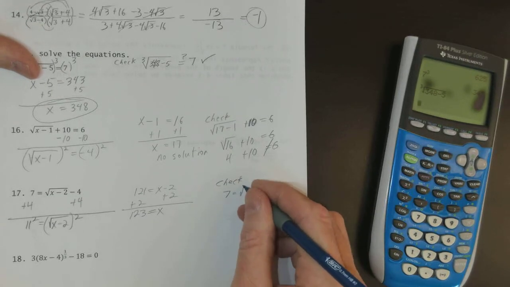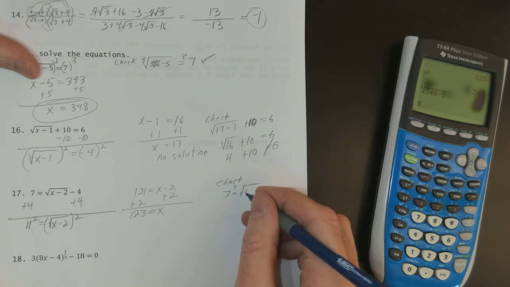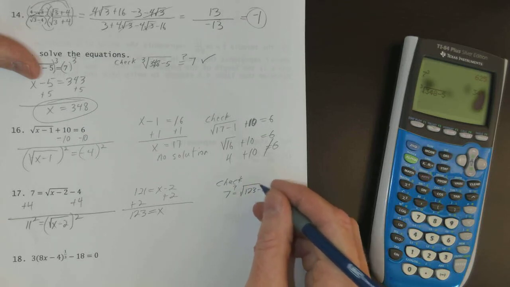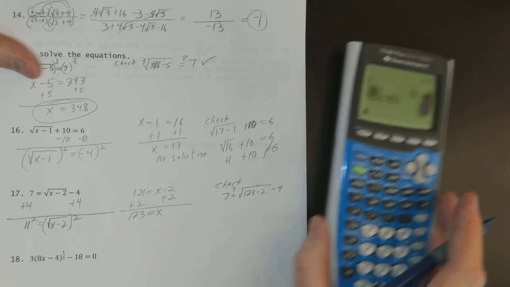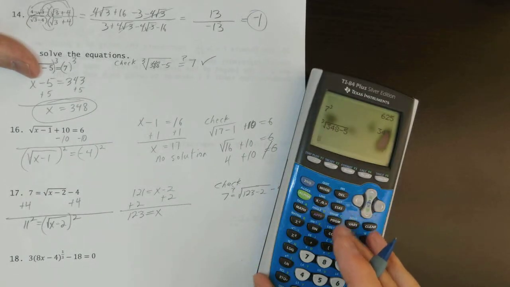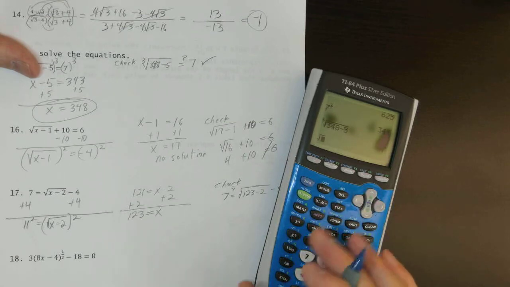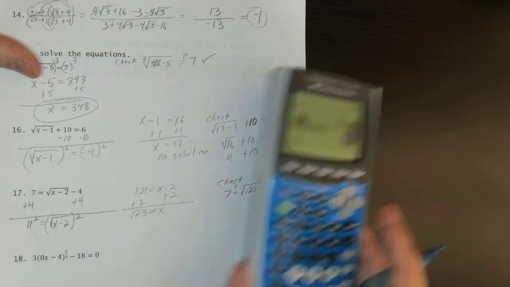7 equals the square root of 123 minus 2 minus 4.